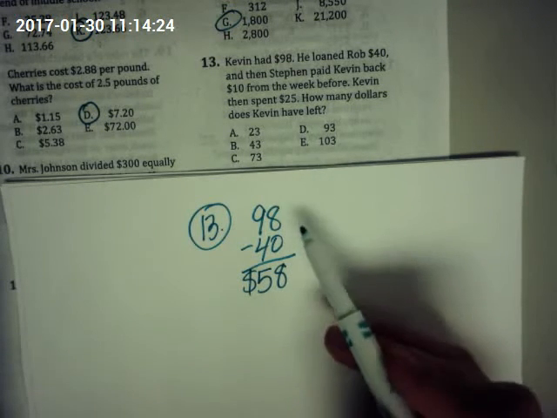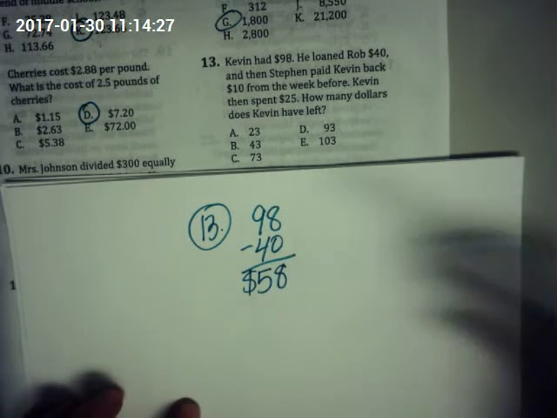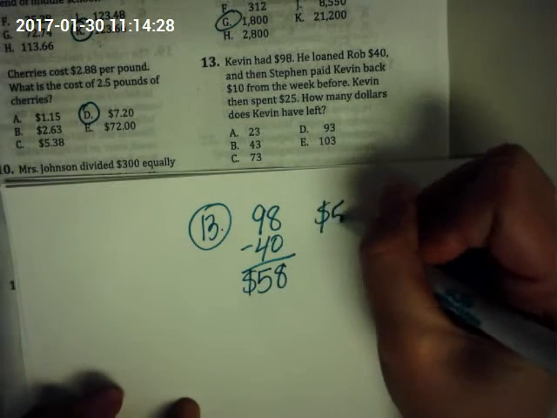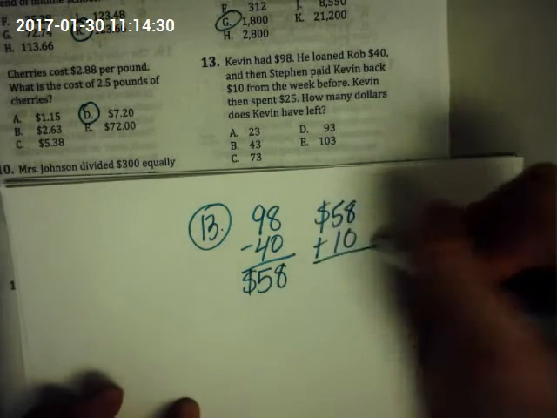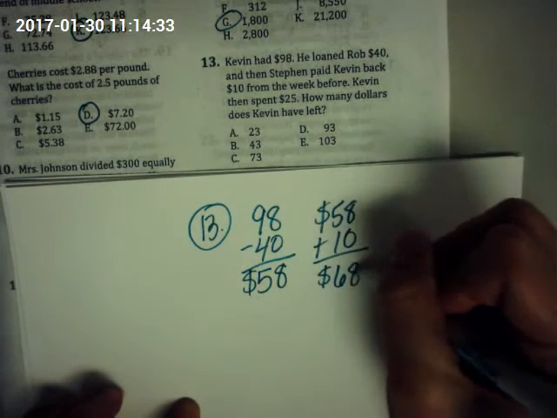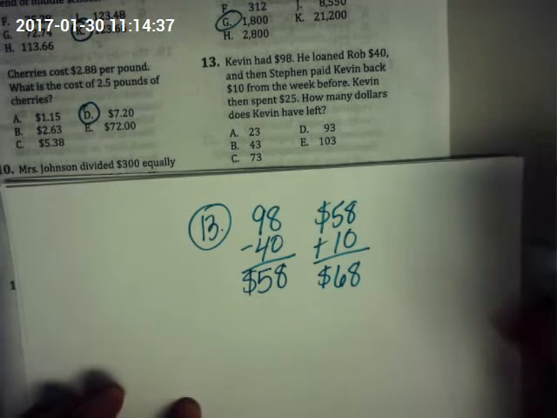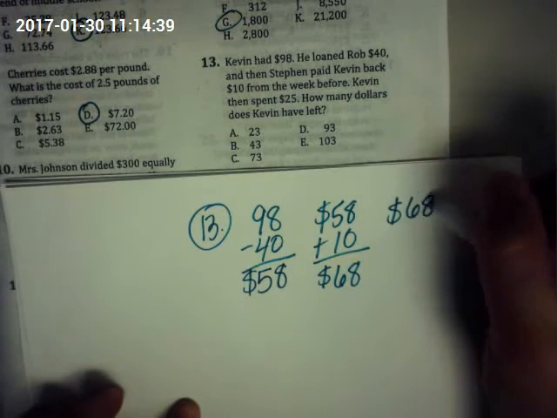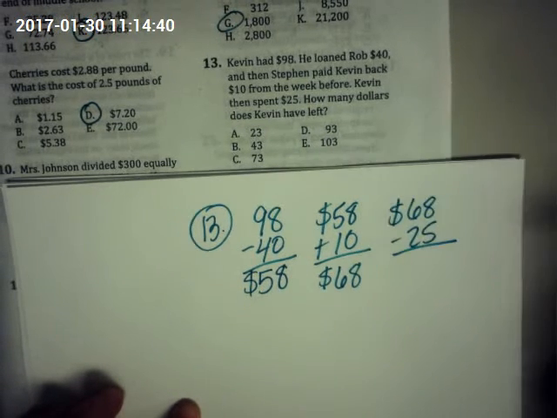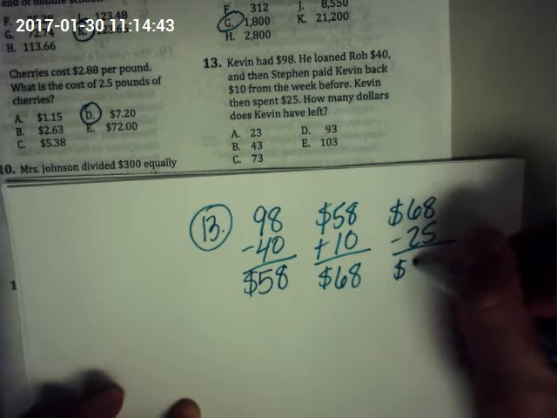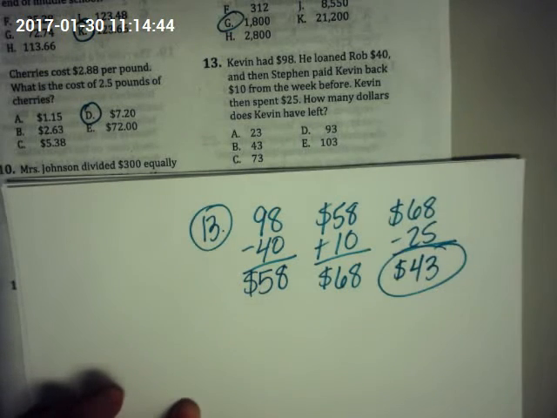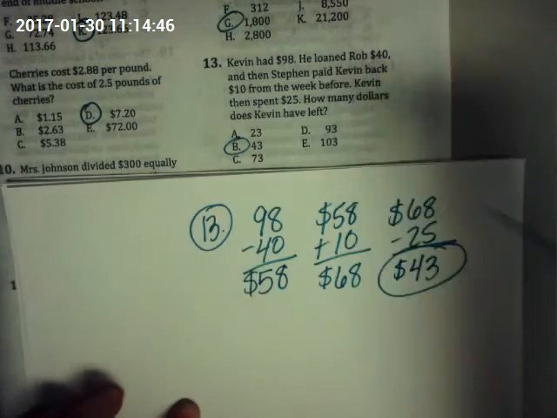But then Stephen gave Kevin $10. So 58 plus 10 is $68. Then Kevin spent $25, which means I have to subtract. So 68 minus 25 gives me $43 as my answer, which is B.